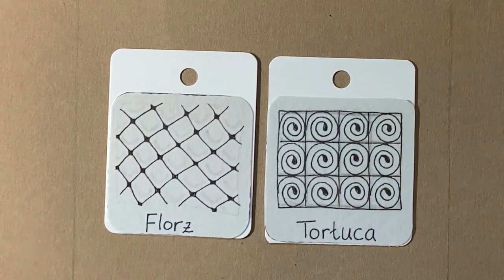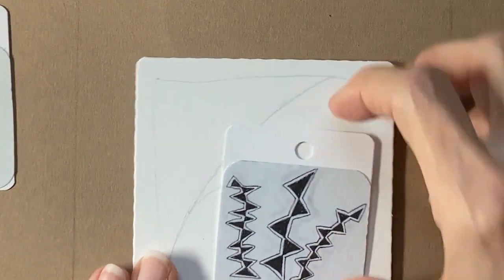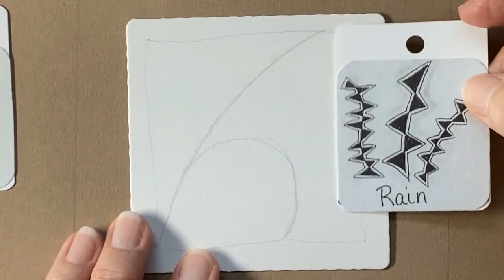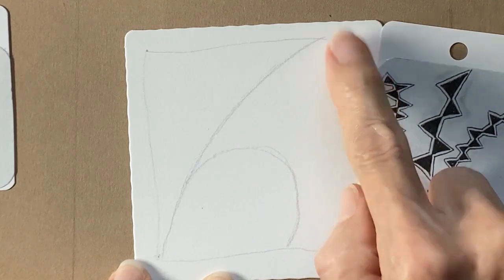And I will put an image up that shows all of these as we decide. Let me get these out of the way. And Rain is one of my favorite patterns, so I think I'm going to put Rain across here.